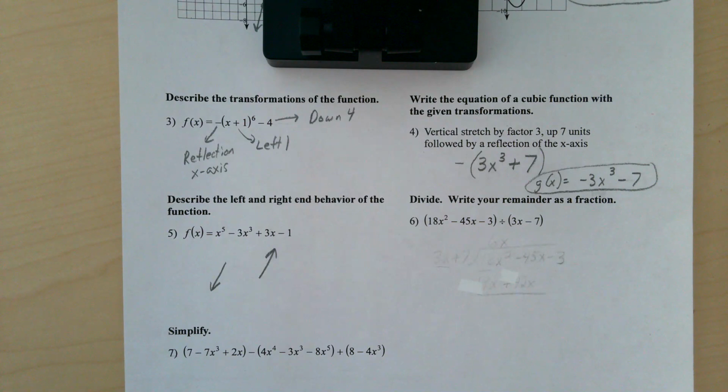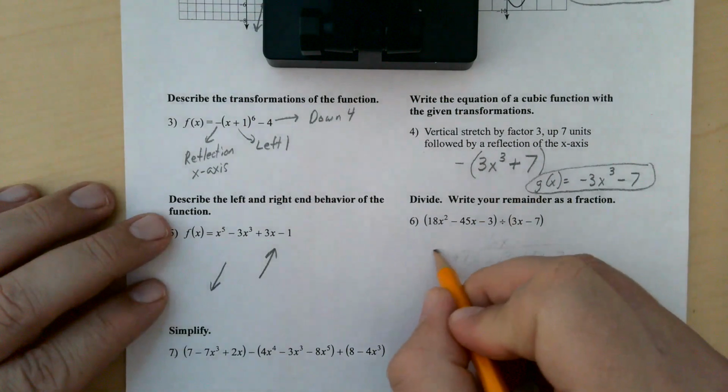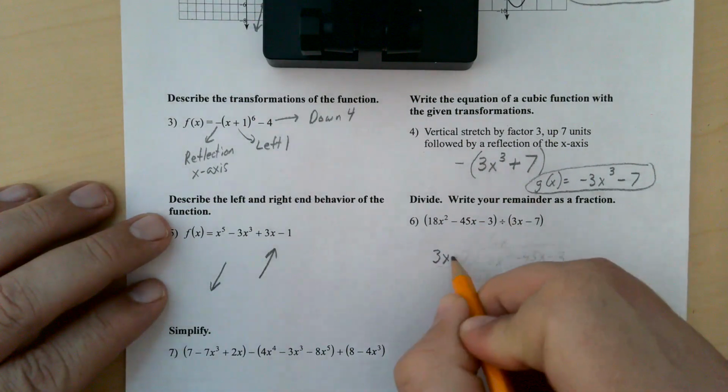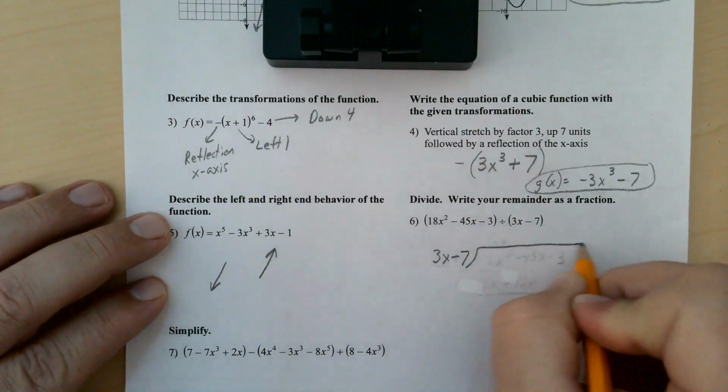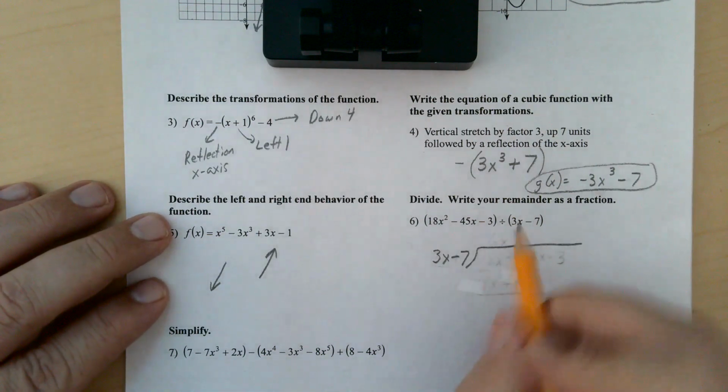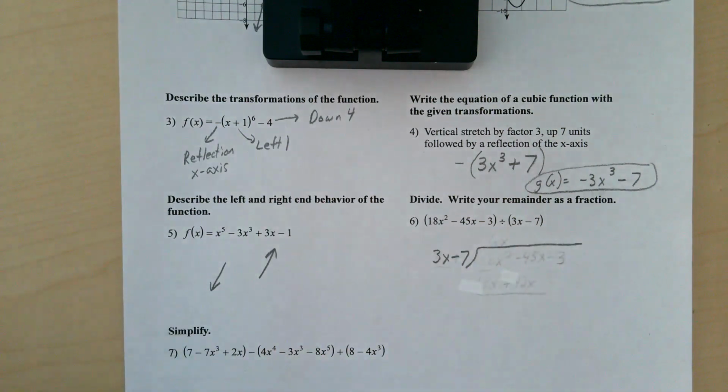So if I tell you it's a factor, that means you must get a remainder of 0. In this problem, I don't tell you that it's going to be a factor, so I'm just simply asking to do long division. Where I messed up, I wrote a plus sign and I wrote the wrong problem down. So now I fixed it. So we're dividing by 3x minus 7.